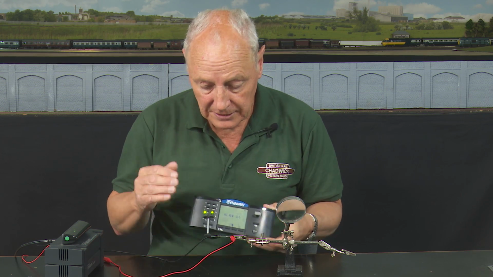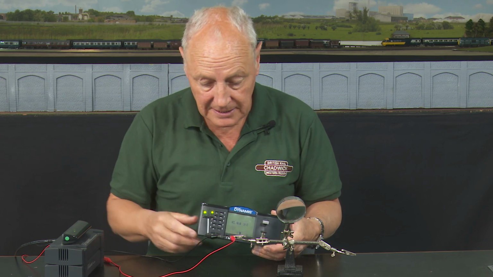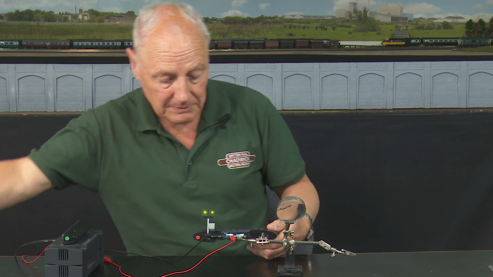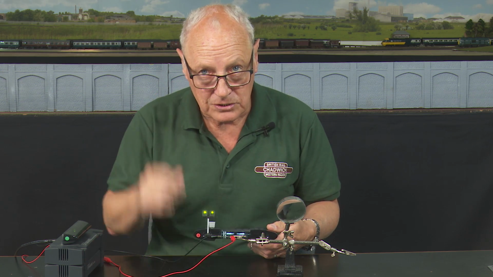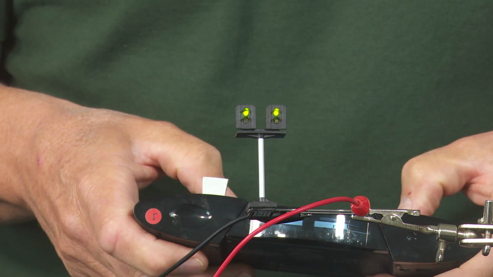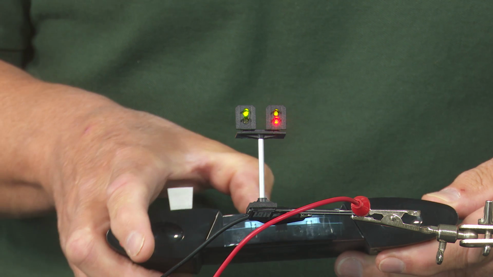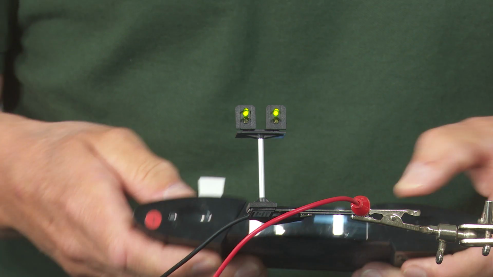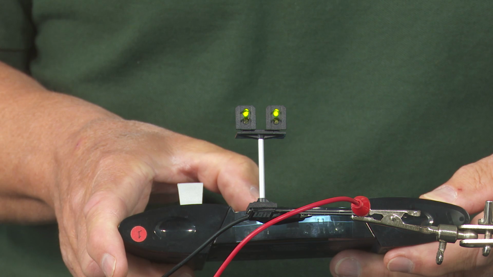I don't use the Dynamis very much for the in front of camera stuff. The main layout is a Digitrax system. So with this, hopefully I can get those signals to change. You have to program them with an accessory address, not a locomotive address. It must be an accessory address. Accessory number 60, and I throw and close. Simple as that, throw and close. And the other one is on 70, and once more, throw and close.